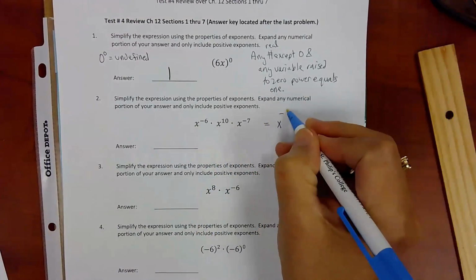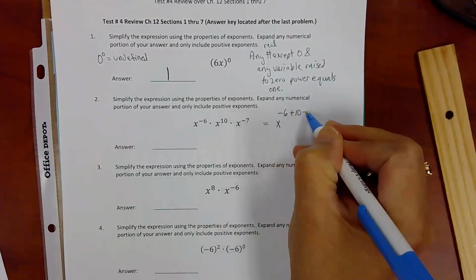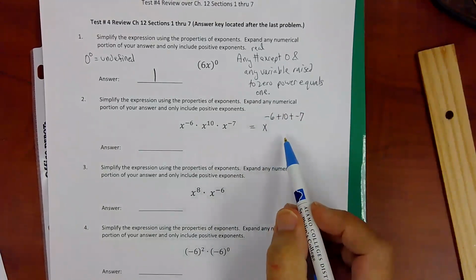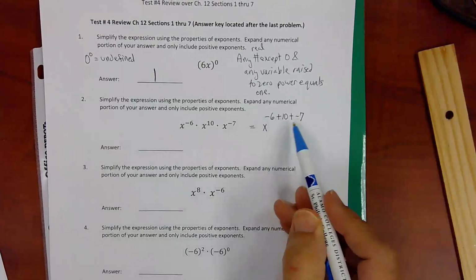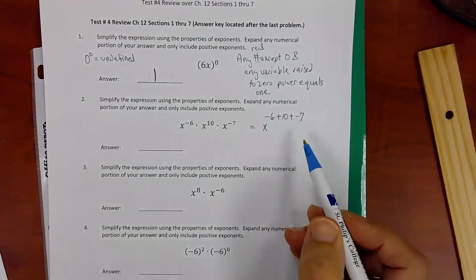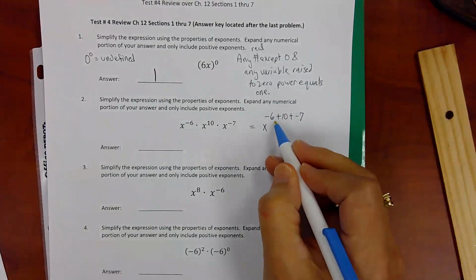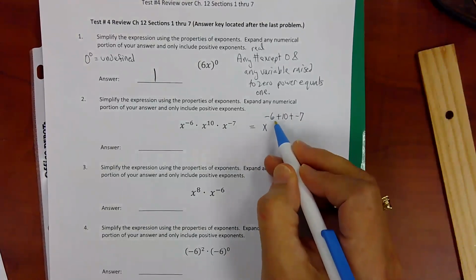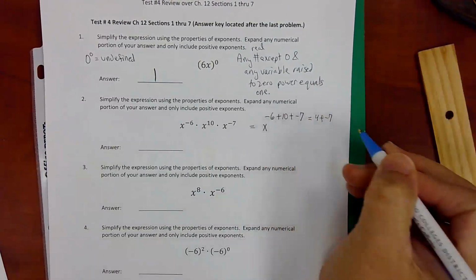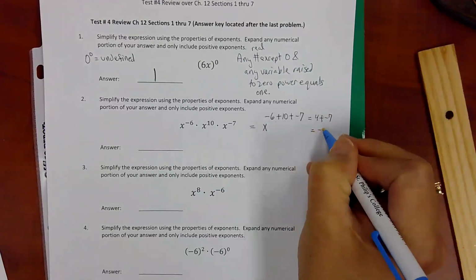So when you show your work, you want to keep your x and show that you're adding -6 plus 10 plus -7. So you should show that for your work and then calculate that. So of course you can use your calculator as a guide to help you with that. If I do it by hand here, -6 and 10, that's a +4. So this equals 4 plus -7, and 4 plus -7 would equal a -3.